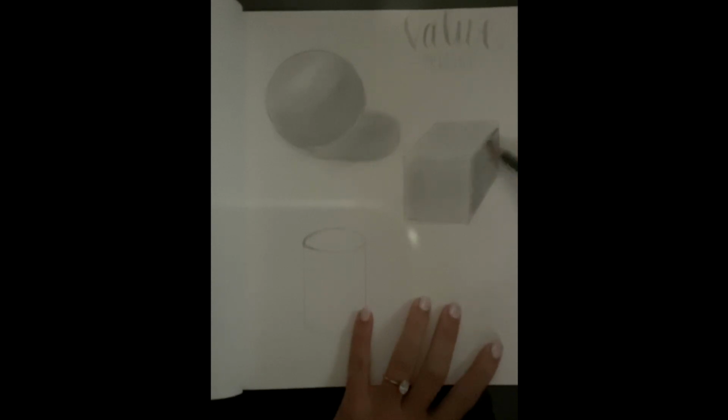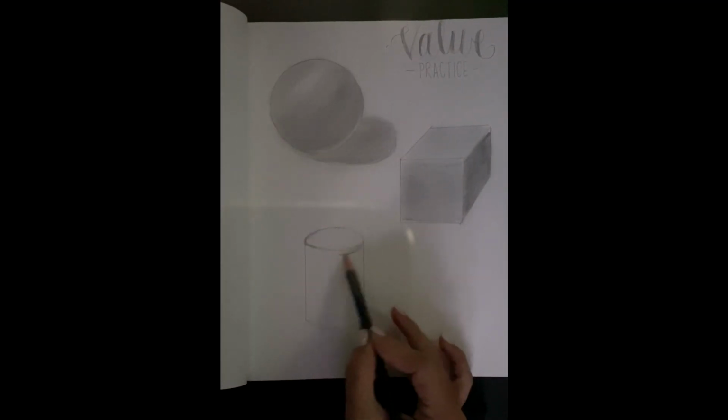Again, erase any extra lines that you have on the outside. And again, so I did my top the lightest shade, the front a mid-tone, and the side a darker tone. Next, we're going to be going to our cylinder.